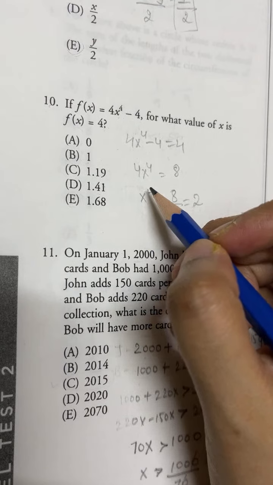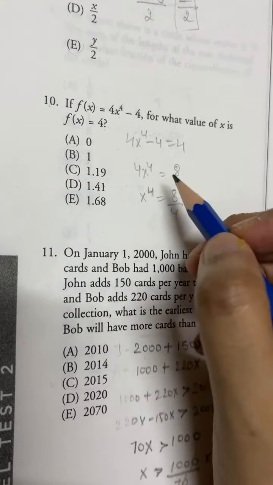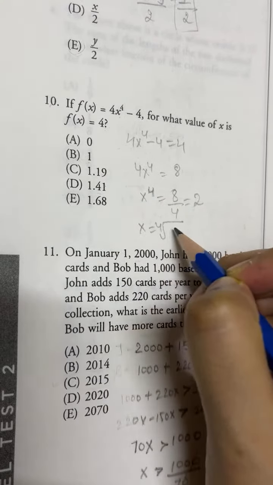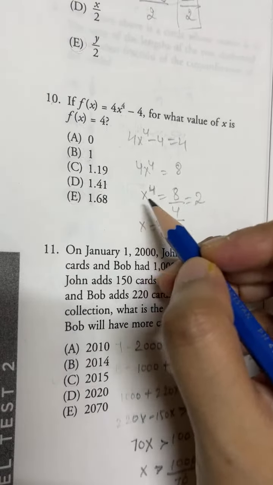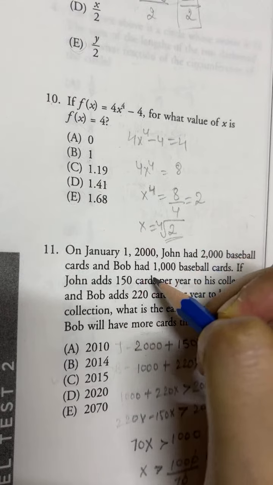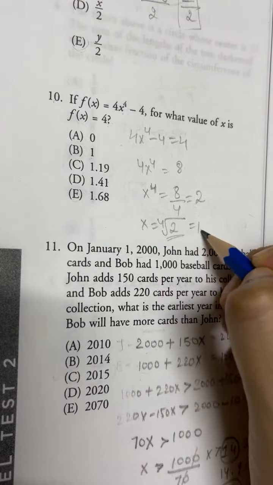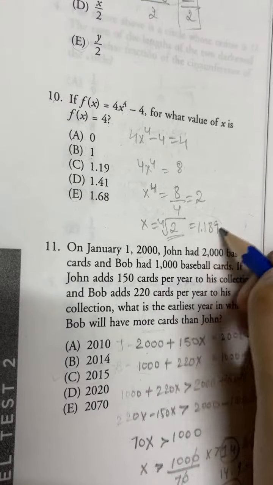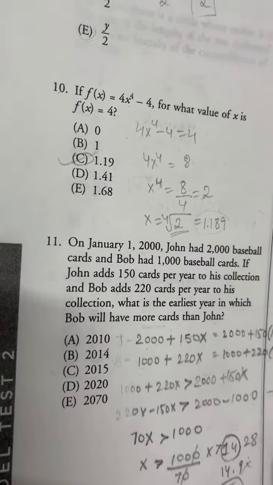Now you need to remove the power 4, so take the 4th root on both sides. That means x equals the 4th root of 2, which is 1.189 and so on. When you round off, it will be 1.19. Your right answer is C, 1.19.